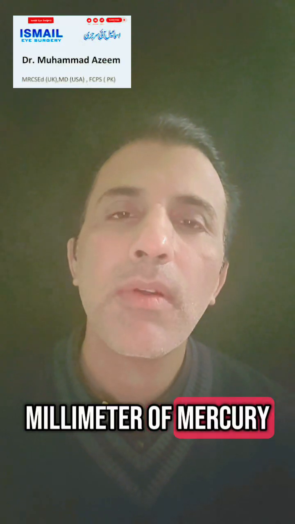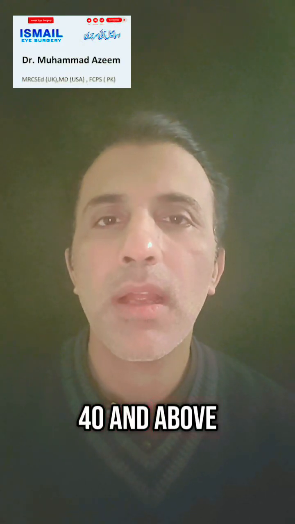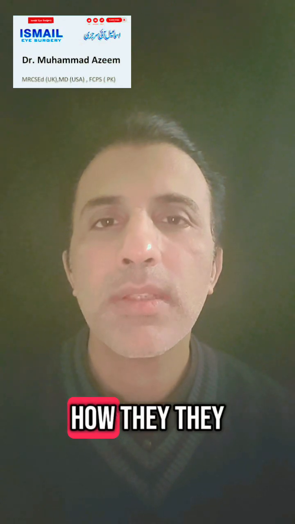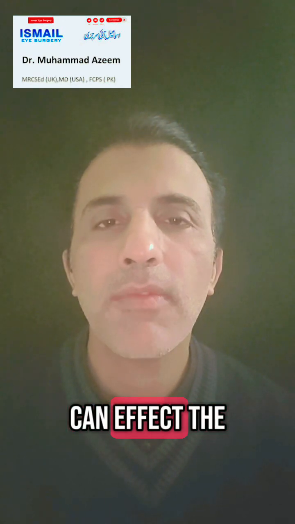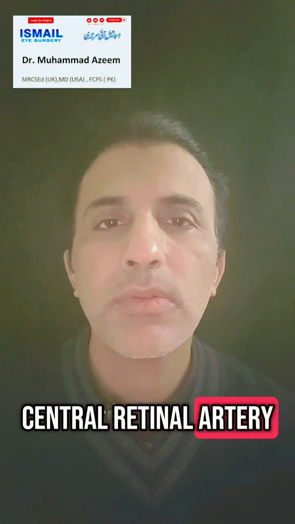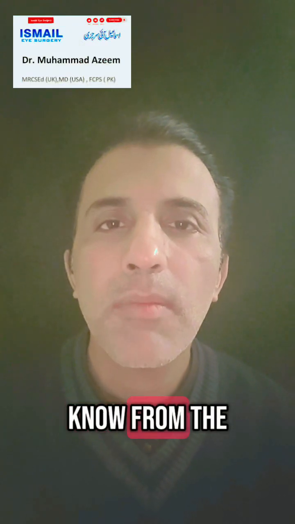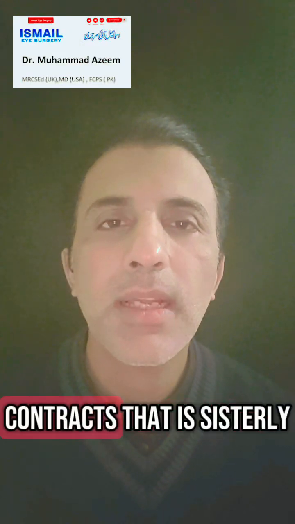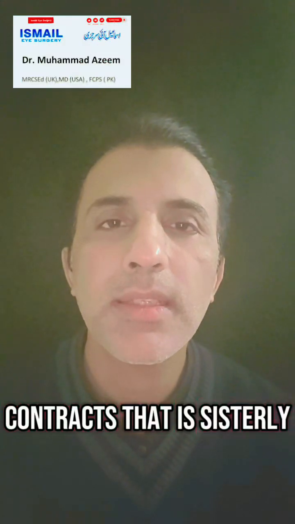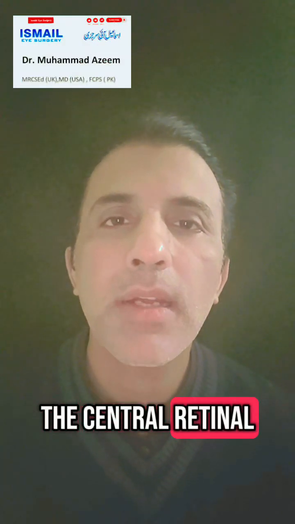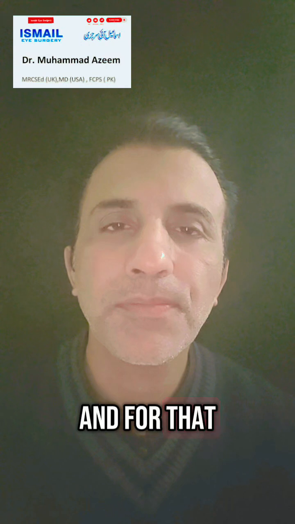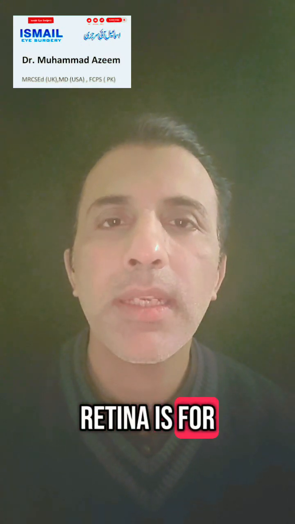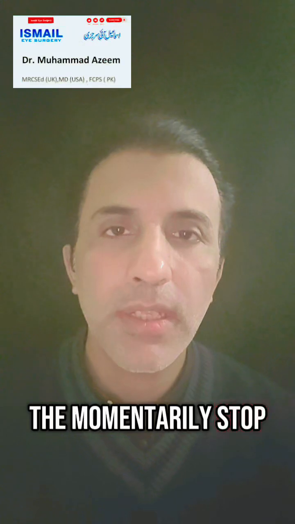What we know from the science of the central retinal artery is that when the heart contracts, that is systole, the lumen of the central retinal artery collapses, and for that time the blood supply to the retina is momentarily stopped. As the heart goes into diastole, the lumen opens again. So this is a brief collapse during systole, and IOP should be within normal range.